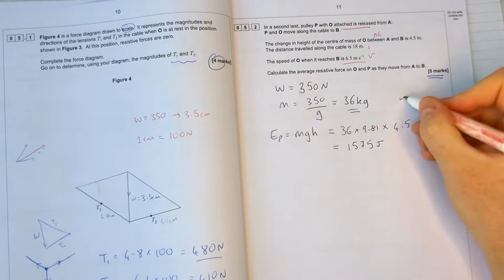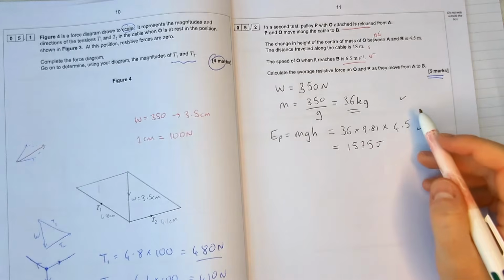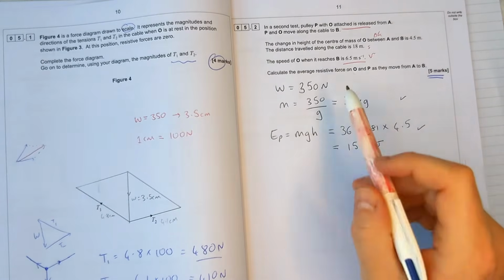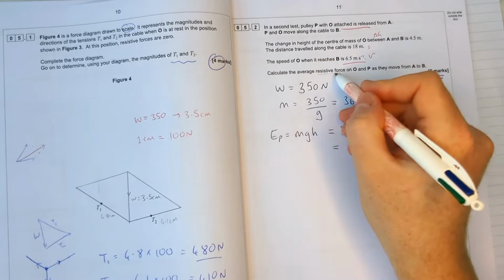So that's already a couple of marks, even though we haven't got close to solving the question yet, just for the things you can work out from what's given to us in the question. Right, next let's go on to the tricky bit. How do we get this velocity involved, and how do we then use that to get a resistive force?